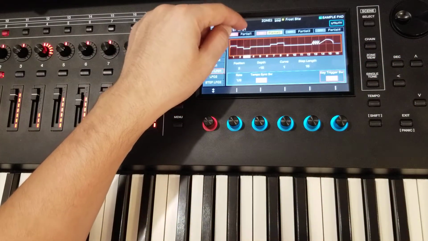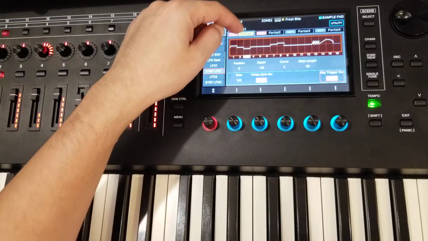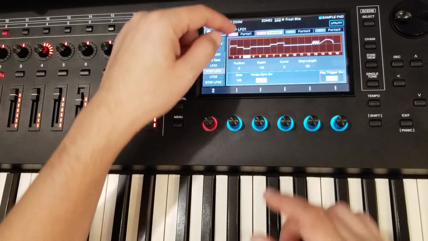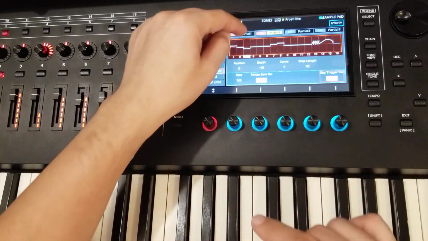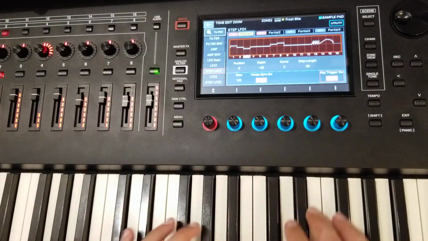Let's have a look at partial 1. As you can see, in this case partial 1 and partial 2 have the same patterns for their vibrations. Let's listen to it.